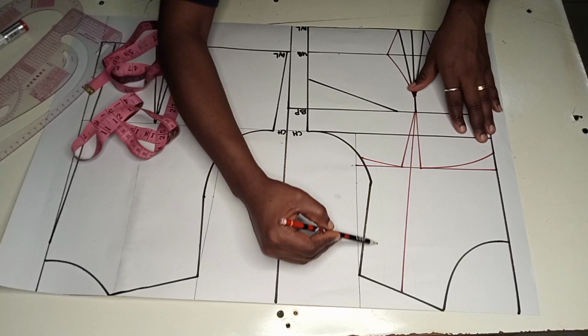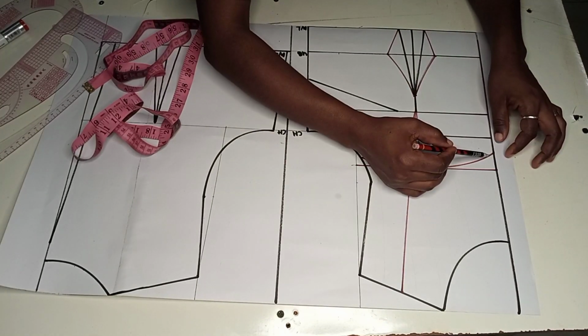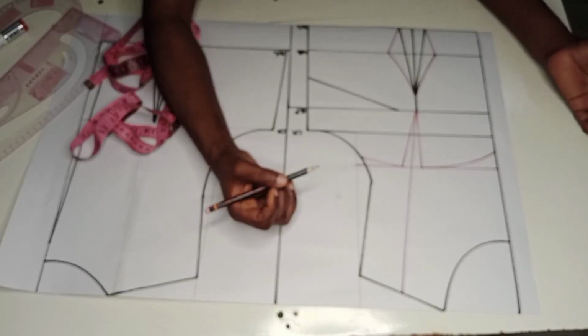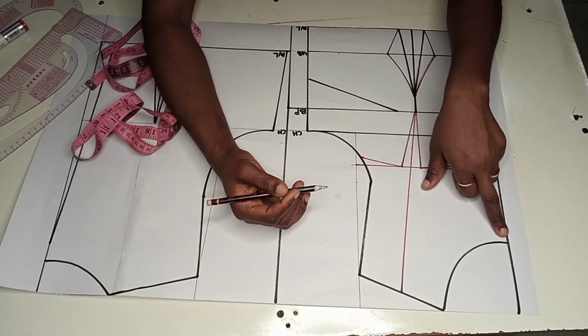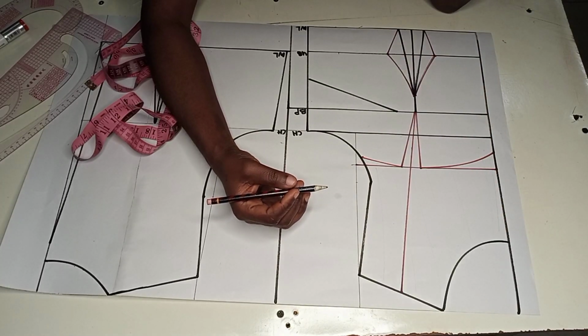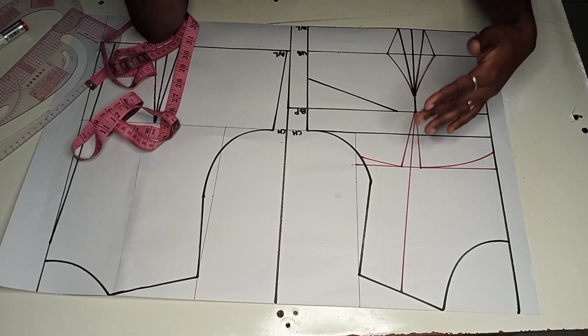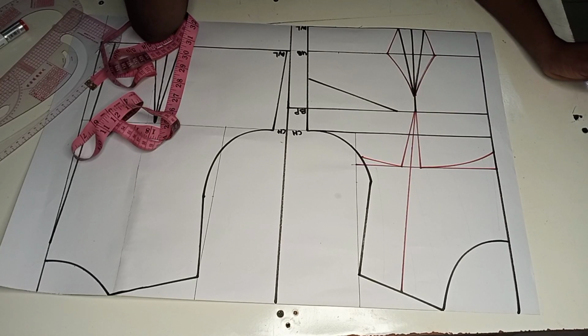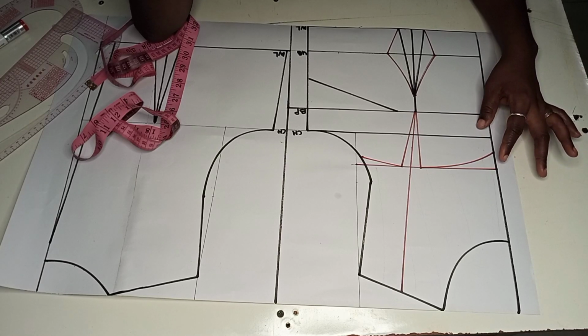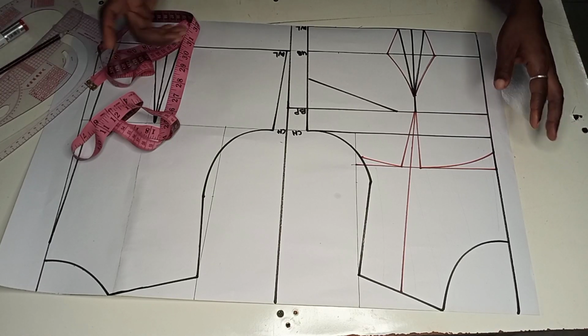Okay, so this now is the yoke, and then you can alter your neckline to however you want it to be. And this is the tube. So I'm going to cut it out for you to see.